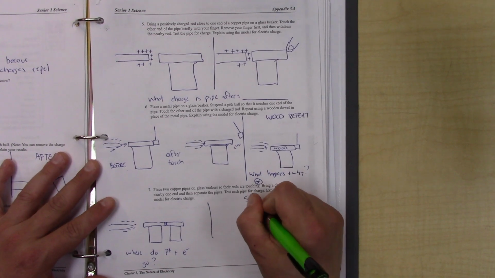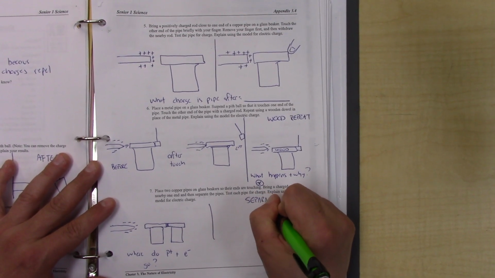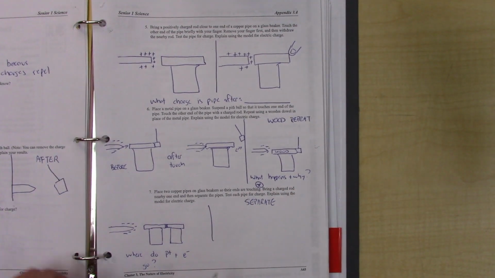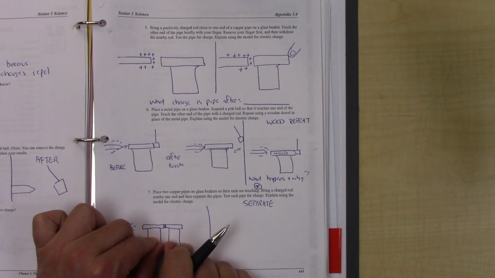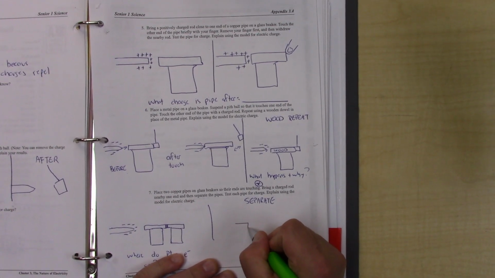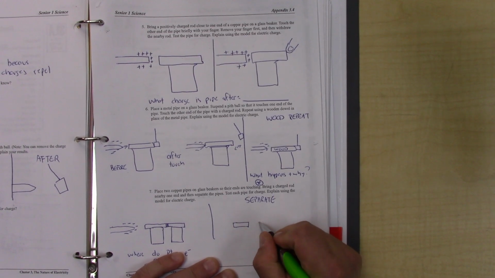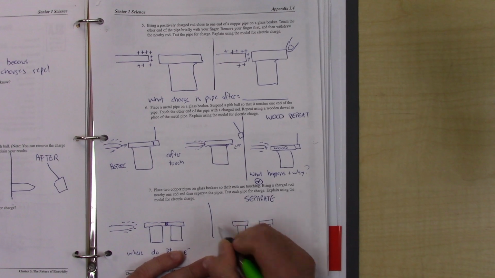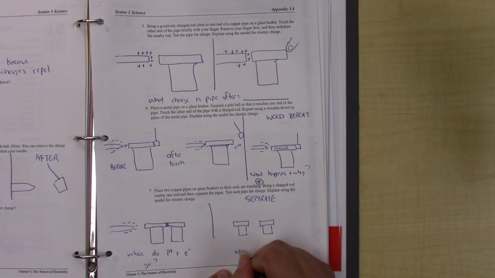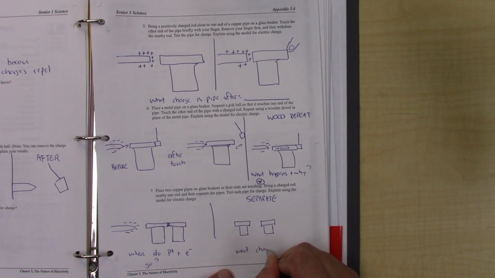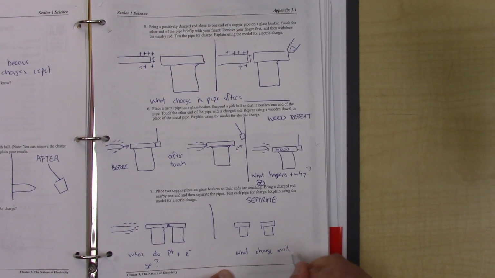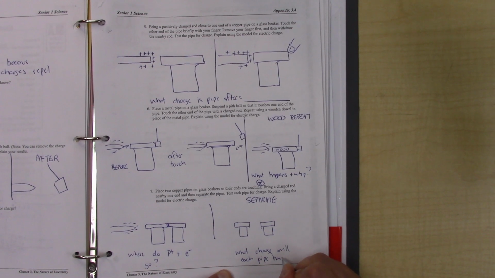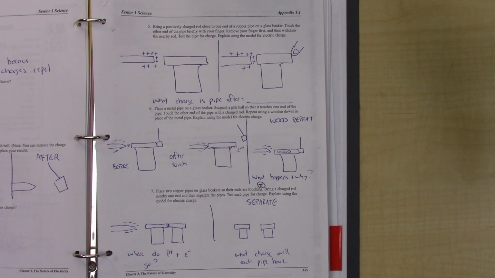And then when you separate, once you bring it close, you don't touch, and then you split them apart quickly, and you remove the rod. What charge will each pipe have? And you can draw that out and explain it.